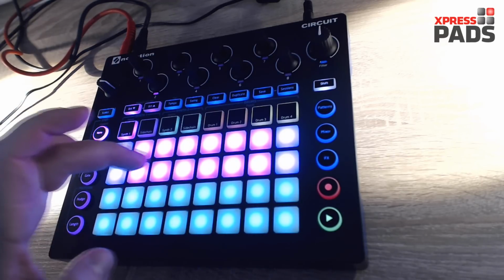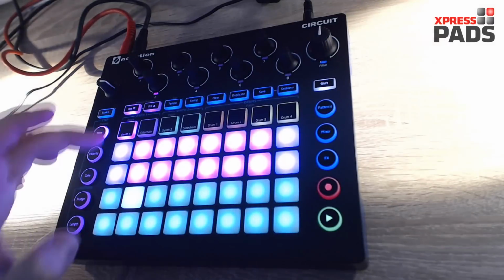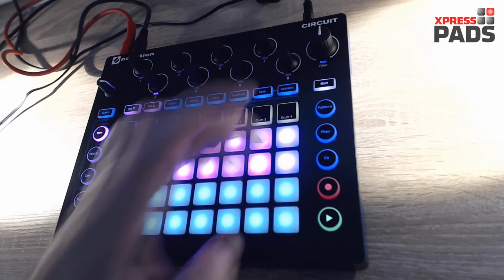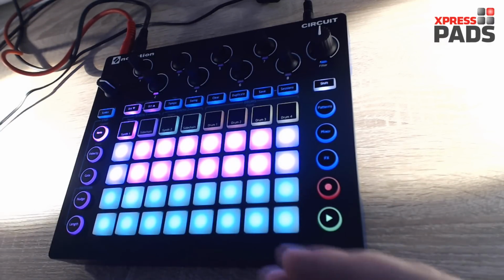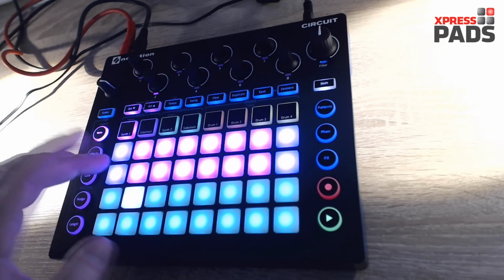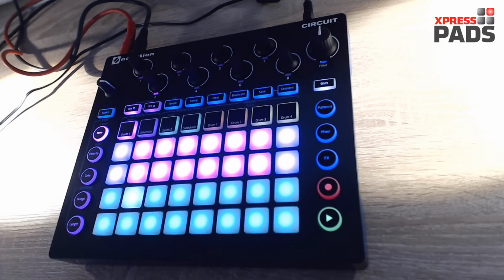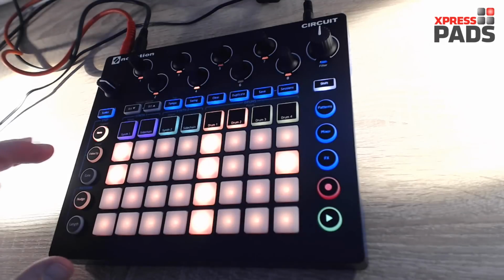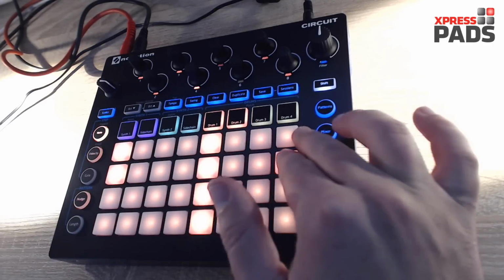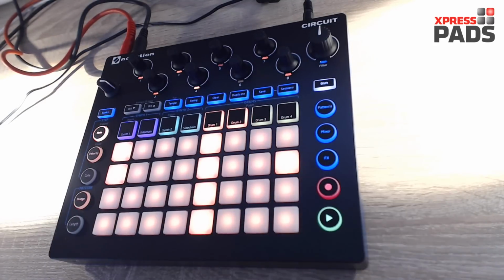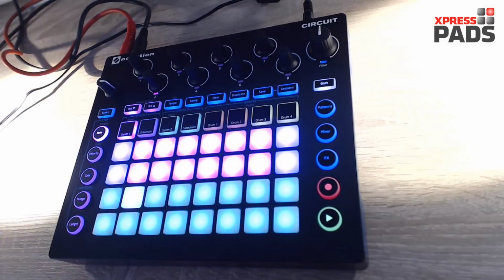So when you go through these, you see there are two scales, or it's one scale but in 2 octaves. And down here you can see the sequencing pad rows, which are functionally identical to what you see here in the upper or lower pad row section.